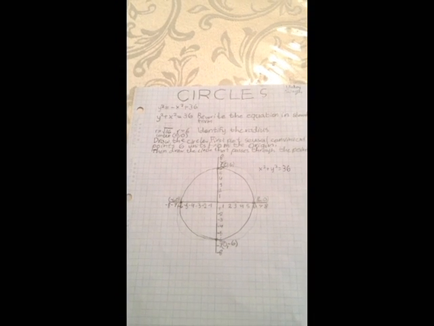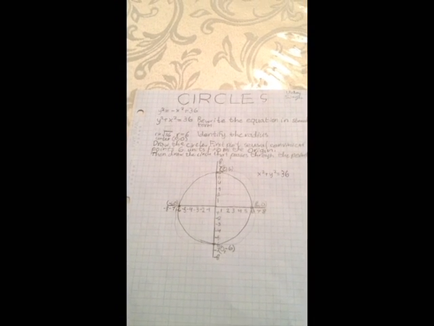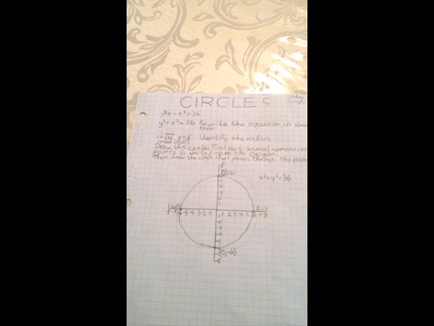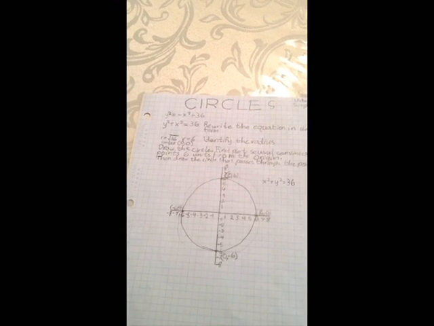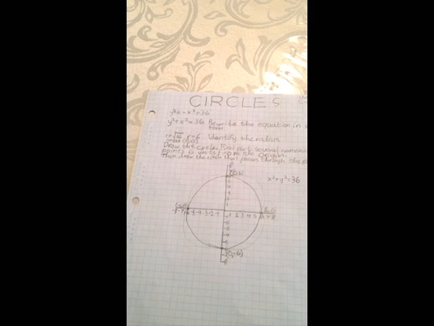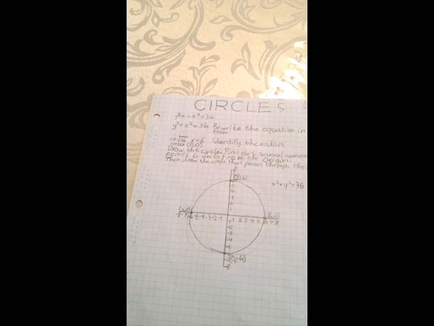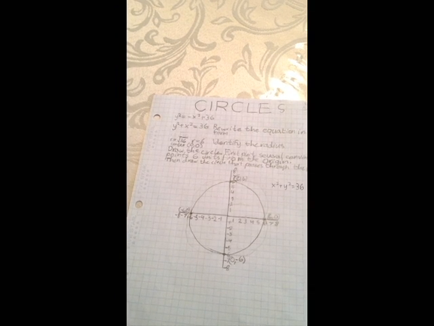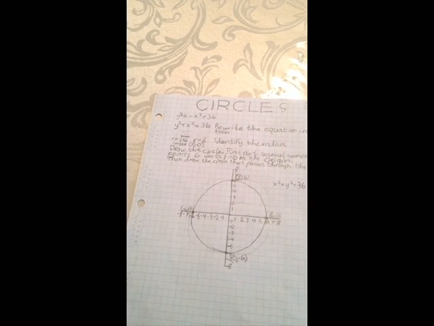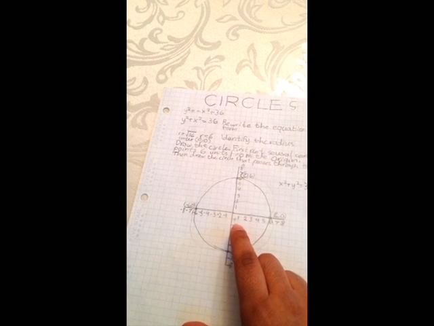To draw a circle, you need to use the equation x squared plus y squared equals r squared, r being the radius. For this example, let's use the equation x squared plus y squared equals 36. To find the radius, you need to take the square root of 36, and you get the radius being 6. In this case, the center is 0, 0.